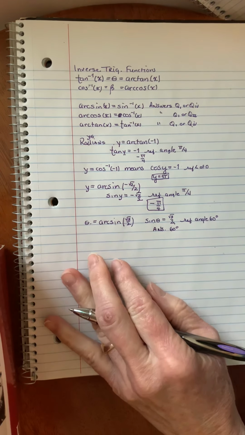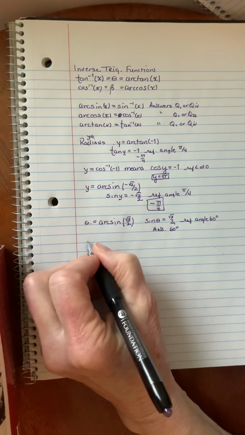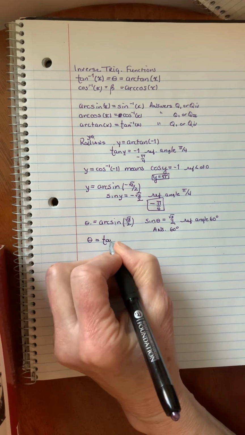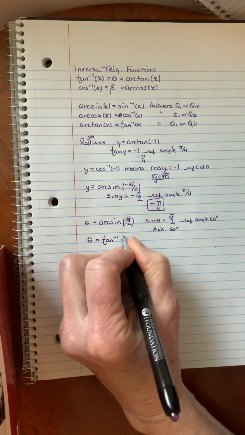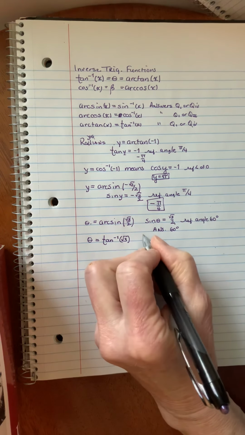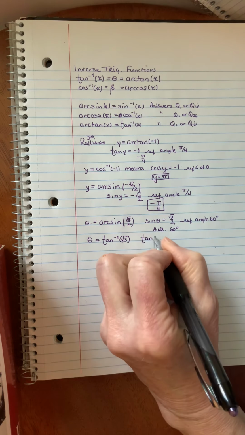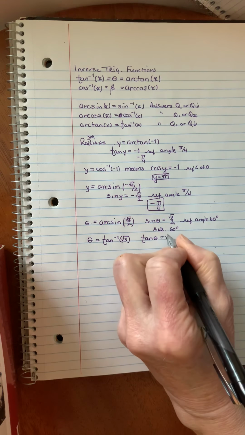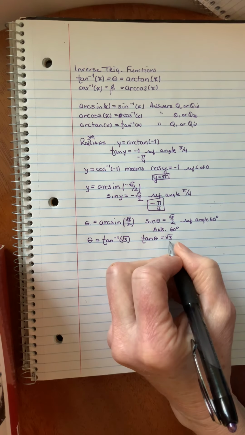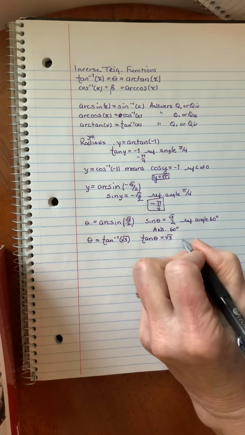Let's look at another one. Let's say that theta is equal to the tangent inverse of the square root of 3. Well, if that's the case, then as we've been doing here, the tangent of theta is equal to the square root of 3. It's positive, so I'm going to put it in quadrant 1, so it'll be the same as the reference angle.